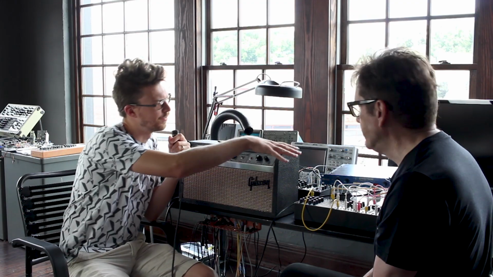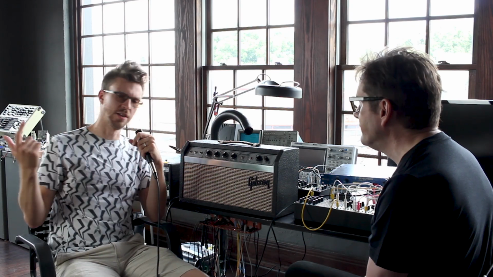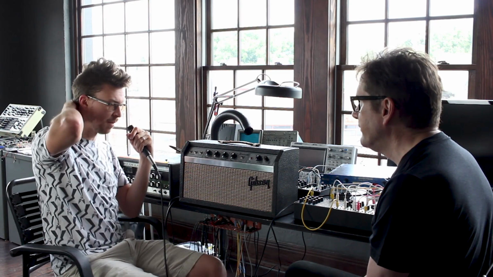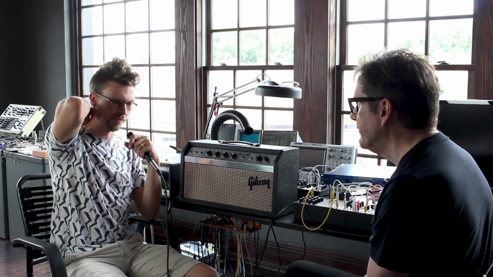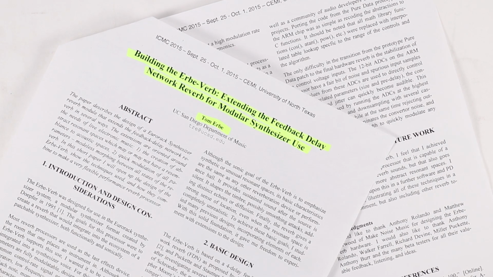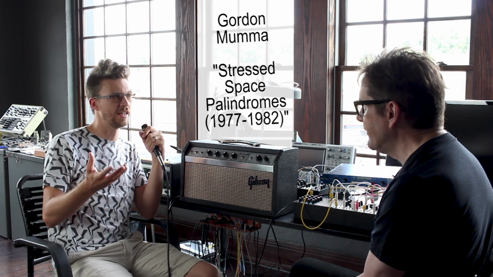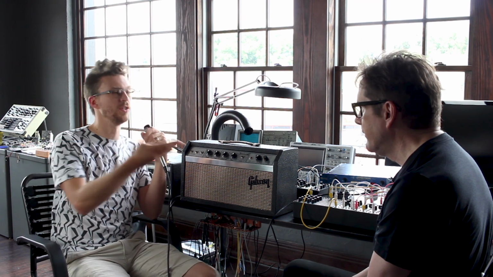In terms of gear, we've done a lot of talking about the gear that inspired this. Another thing that was coming to mind when we were thinking about development was a paper or a presentation you gave about the Erbe a while back, and you discussed a piece that Gordon Mumma had done with shifting room spaces, and that kind of informed certain design decisions. Yeah, in the Erbe. Were there pieces of music that you were thinking about while working on the Mimeophon?